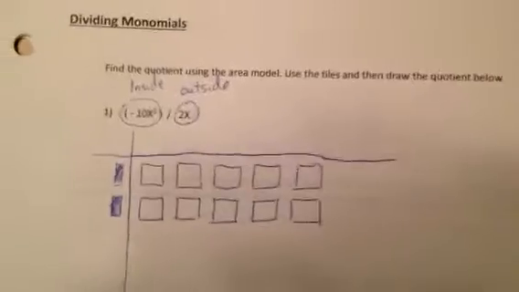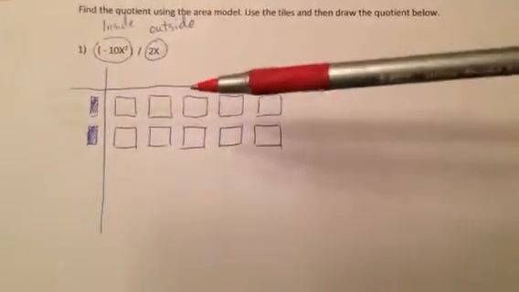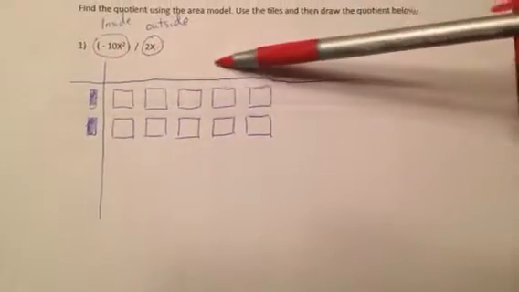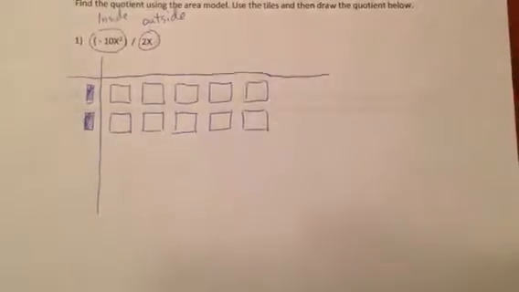Now division is the opposite of multiplying. In the multiplying monomials, we had this times this equals this inside the TP. Division is opposite. We have this times something is all of this. We're trying to find out what goes up here, because that's the quotient, that is the answer.